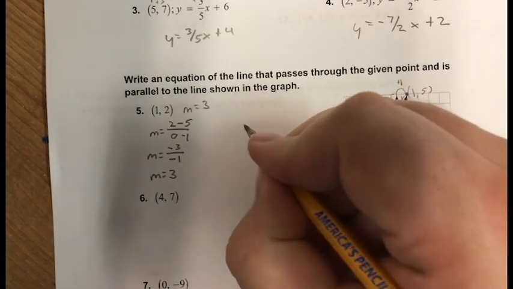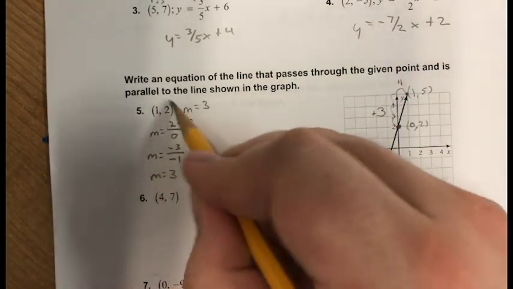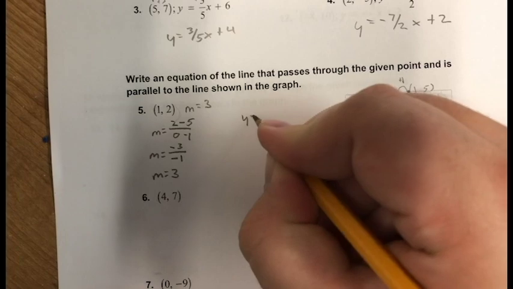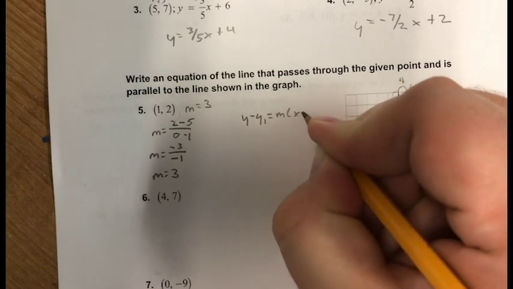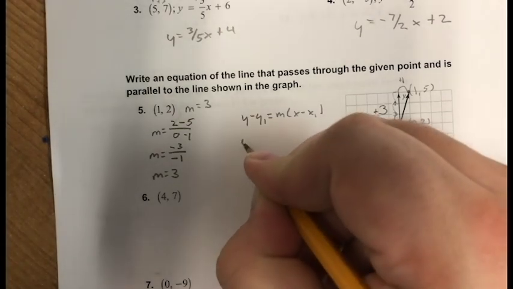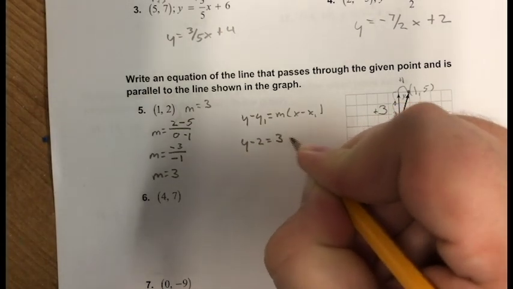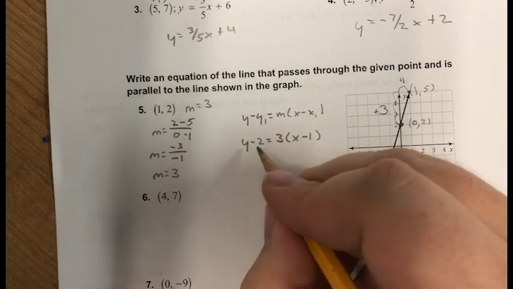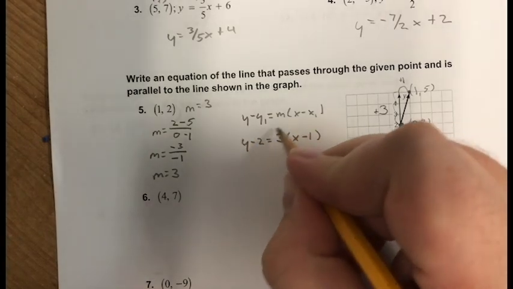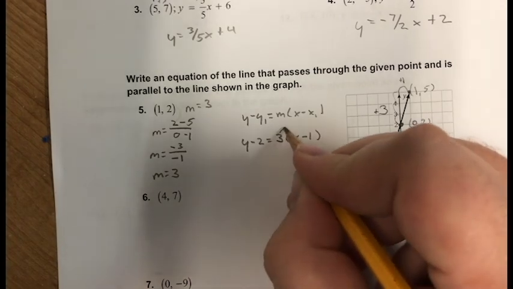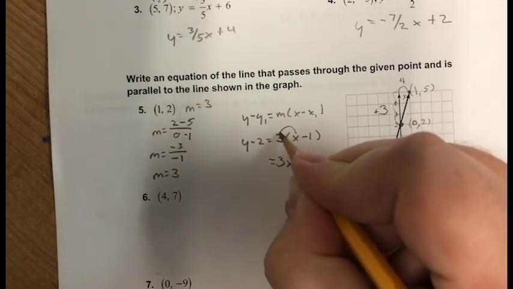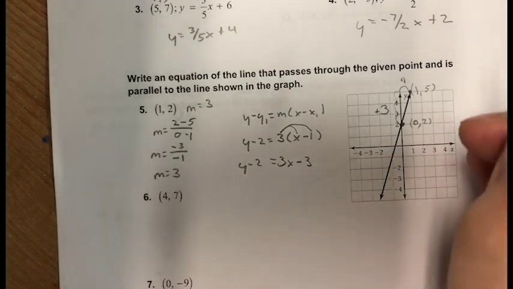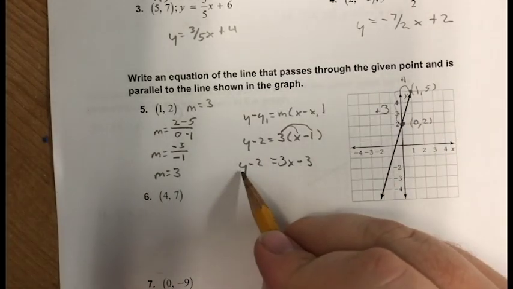Now that I know that, it's just a matter of plugging things in. I'm trying to find an equation for this point right here. So we're going to use our point slope form. y minus y sub 1 equals m times x minus x sub 1. Let's plug numbers in. y minus 2 equals my slope of 3 times x minus 1. Now I want to simplify this side. There's nothing I can do with this right now. Let's simplify this side. I can actually use the distributive property, and I get 3x, and then minus 3. So now that I've gotten both sides as simple as I can make them, we can use SADMAP and solve for y.